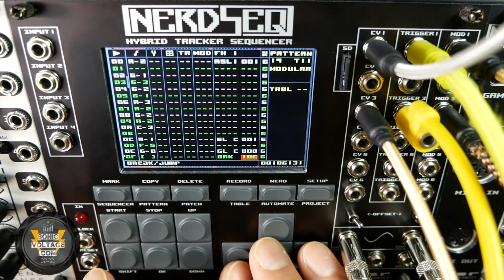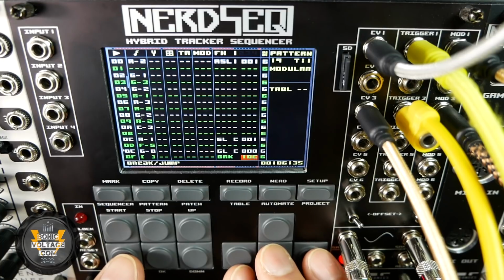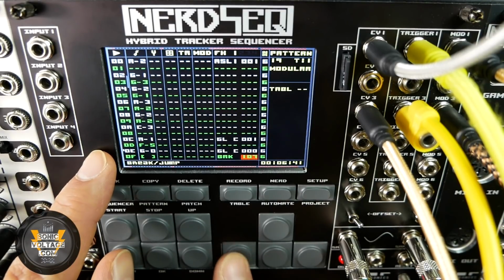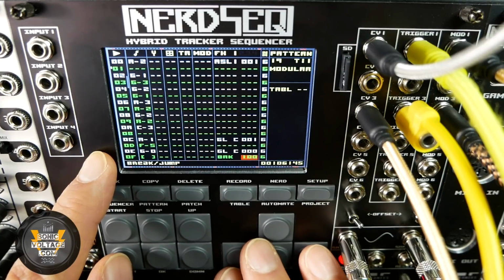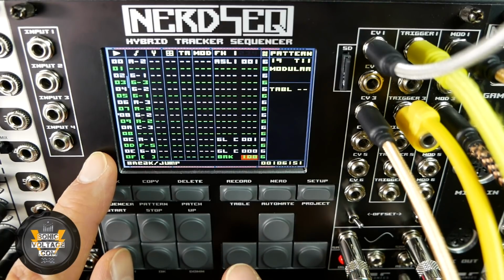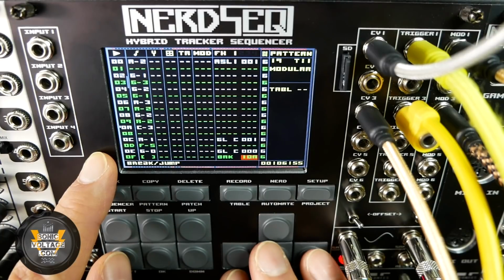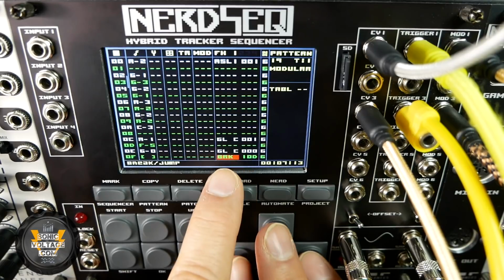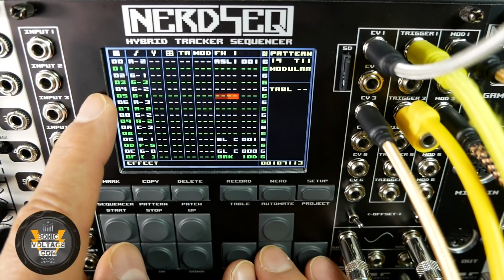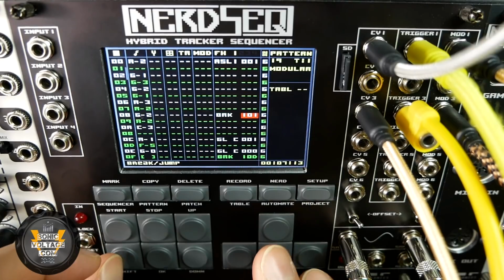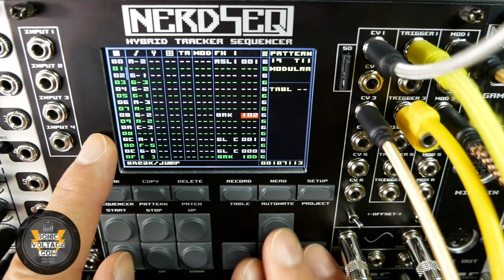Zero E. Of course, you can set this jump anywhere, so you could have it play, I don't know, the first, let's set it to play the first 8 steps and then maybe go to step 4.